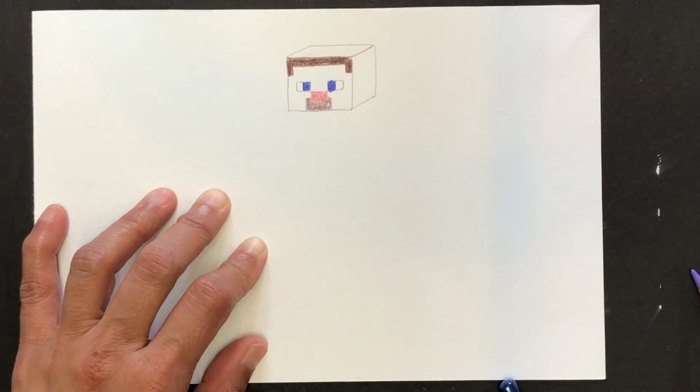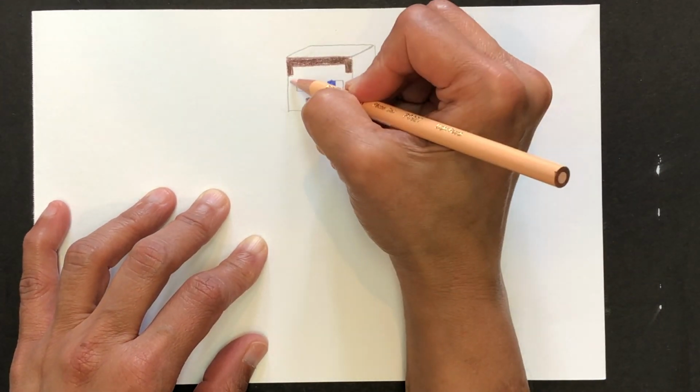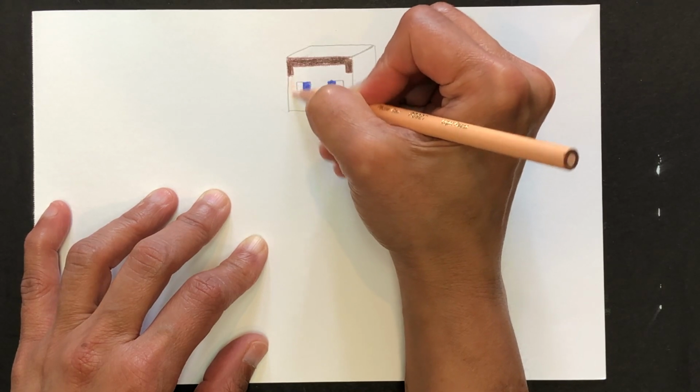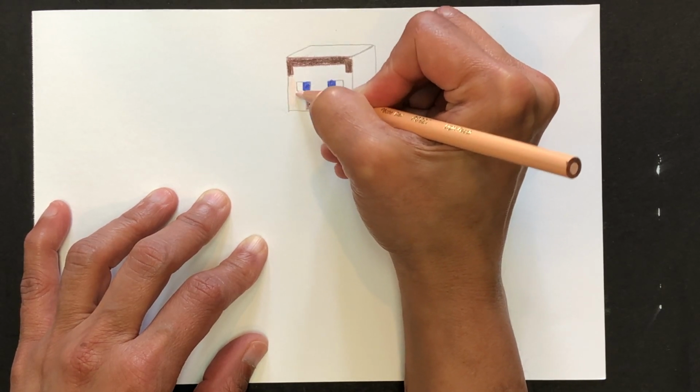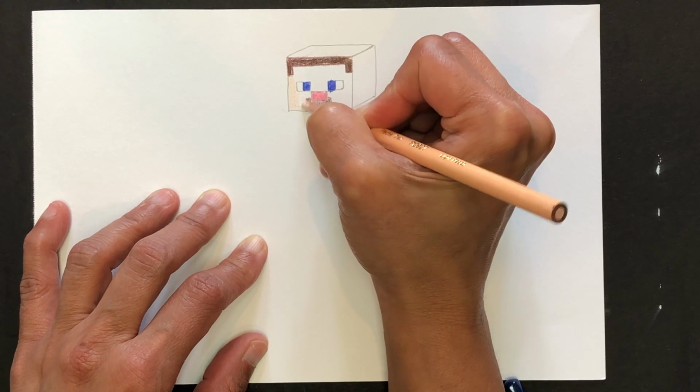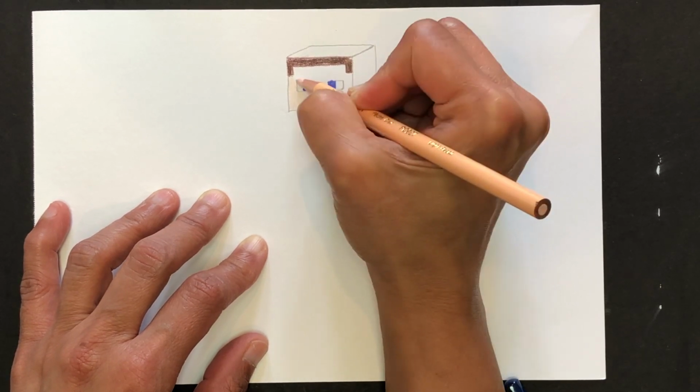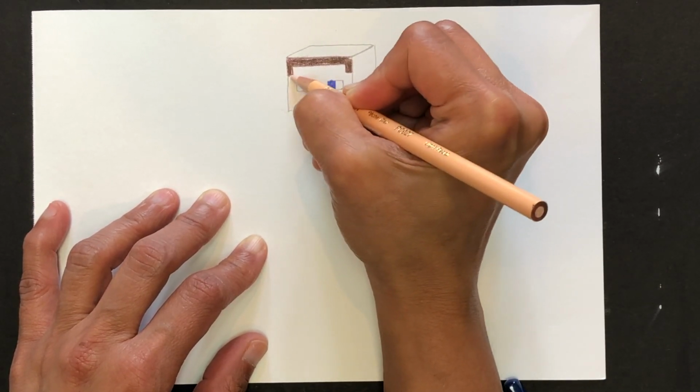And now take your peach color, which is the color for his skin, and color in his face. If it helps you, do your outlining. Remember, we talk about this all the time.